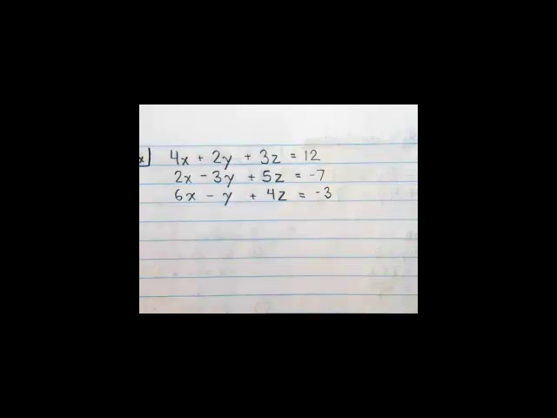Okay, so the first thing that we're going to do is we need to take this equation that is in 3 variables and somehow break it down so that we've got an equation that's just in 2. So we're going to work through an elimination step to get started here.